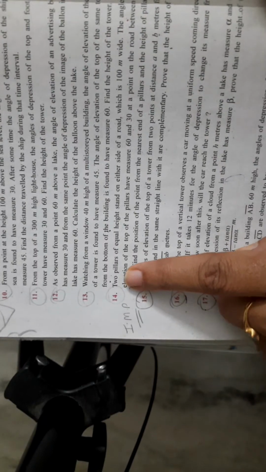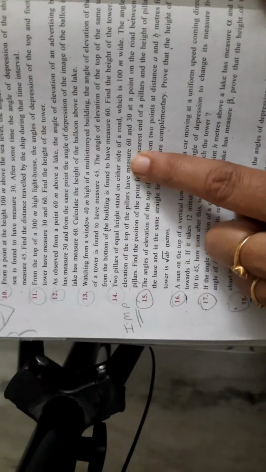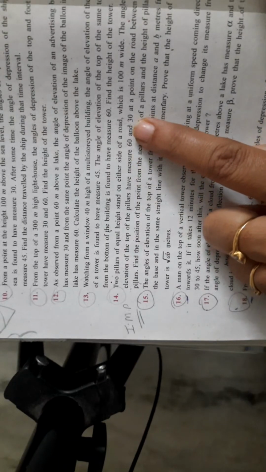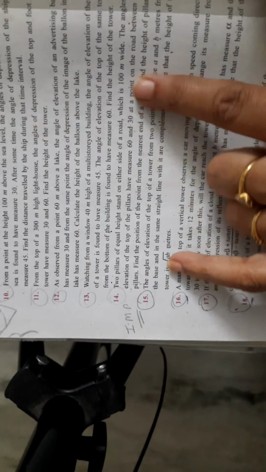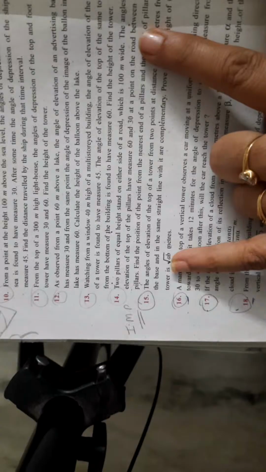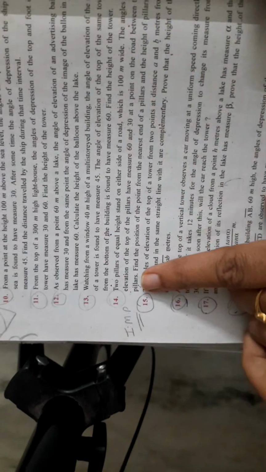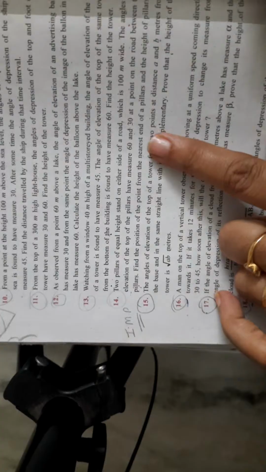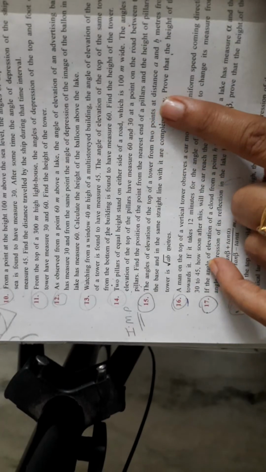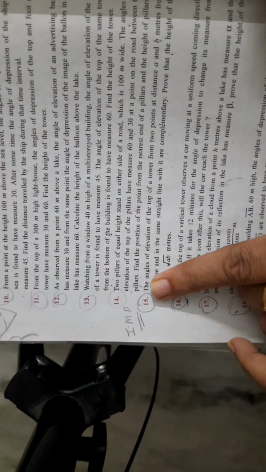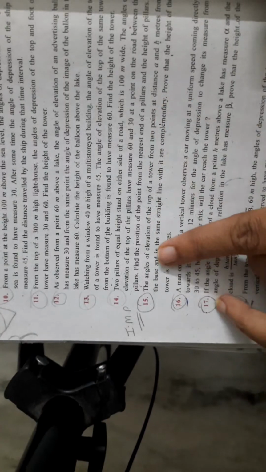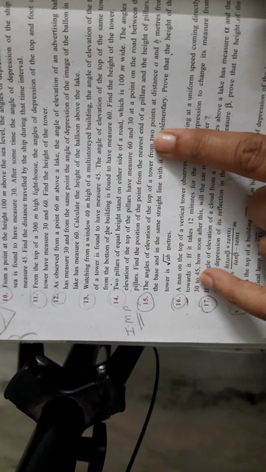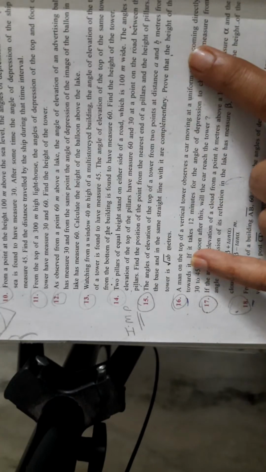Two pillars of equal height stand on either side of the road, which is 100 meter wide. The angles of elevation of the tops of the pillars are 60 and 30 at a point between the pillars. So on the road there is a point, and from that point the angles of elevation are 60 and 30. Find the position of the point from the nearest end of the pillar and the height of the pillar.